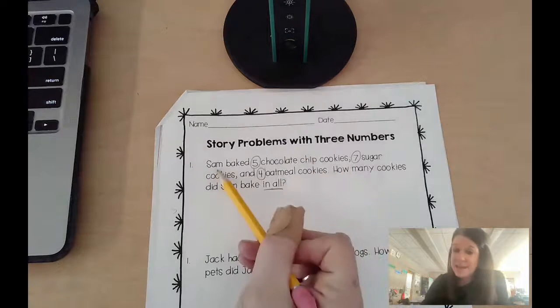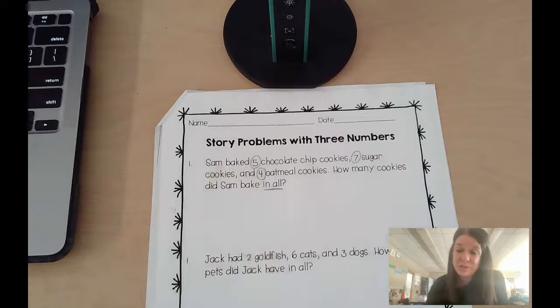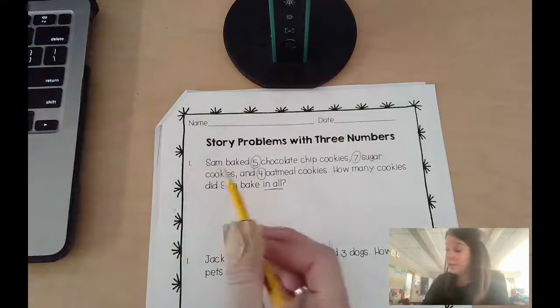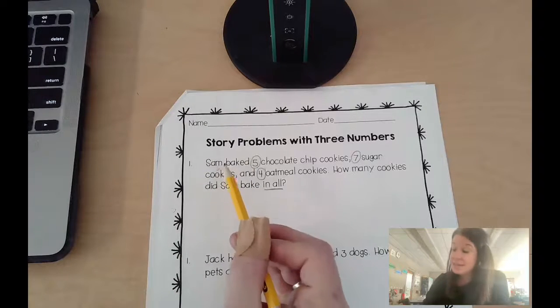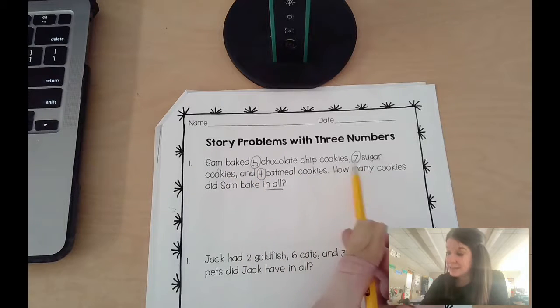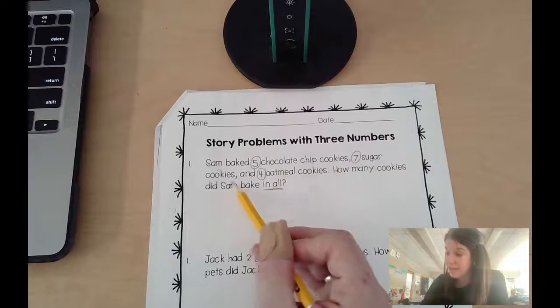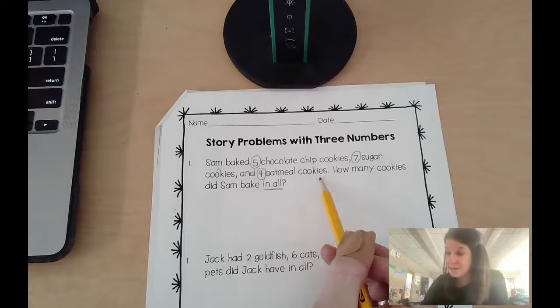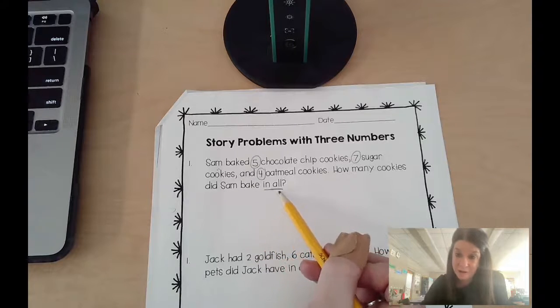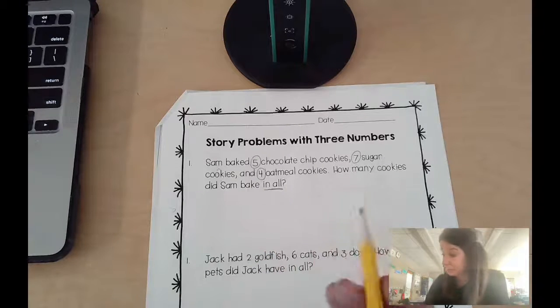So let's now go back to the beginning because when you do story problems, you often have to read them more than once. Sometimes you have to read them 3 or 4 times. Let's read it one more time together, the whole thing. 1, 2, 3. Sam baked 5 chocolate chip cookies, 7 sugar cookies, and 4 oatmeal cookies. How many cookies did Sam bake in all? This problem is making me hungry.